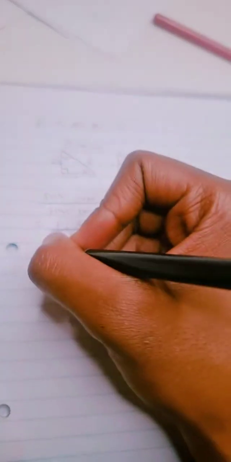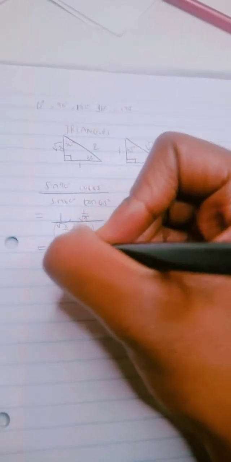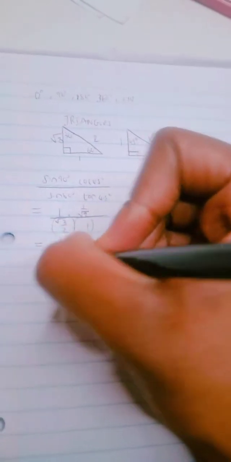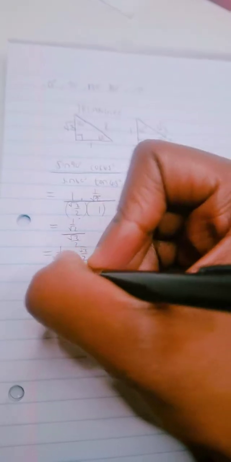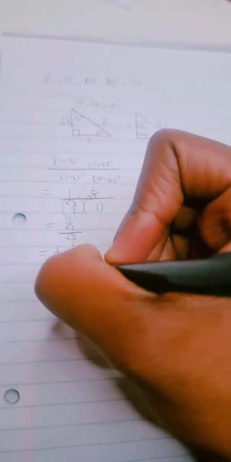Then numerator 1 times 1 over √2, 1 over √2 over √3 over 2 times 1, that's √3 over 2. Then what do you do? You play the divide, multiply. Final answer. 1 times 2 is 2. Is then cos 45, 2 over 2. Cos 45. No. √2 over 2.